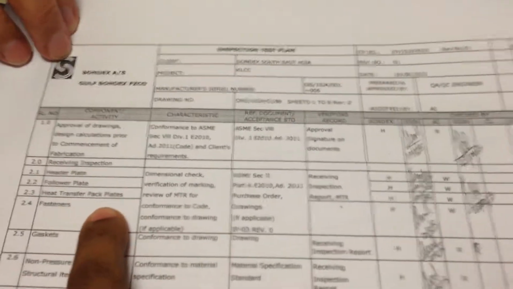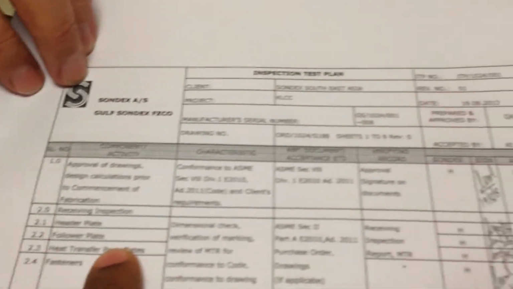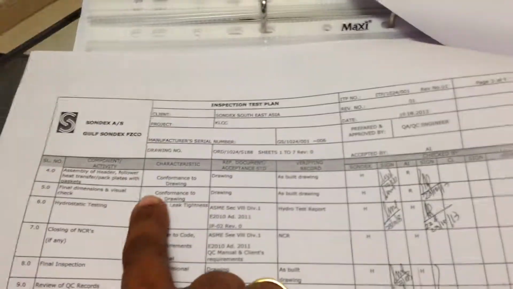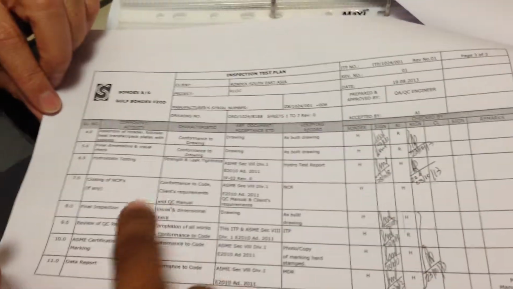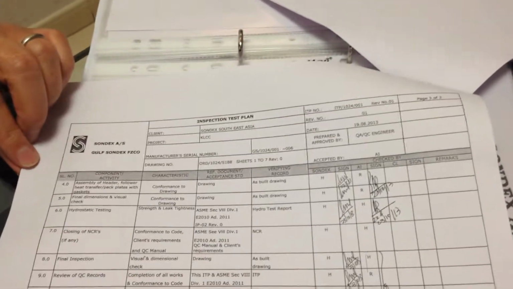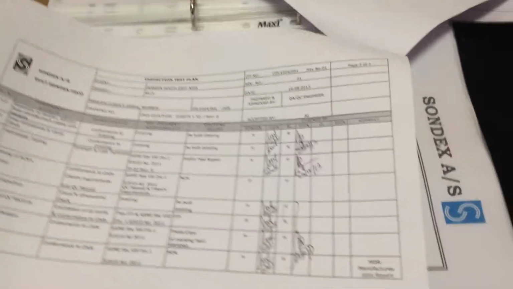It's like a basic approval of drawings, design, everything. Second step is the receiving inspection, pressure parts and non-pressure parts. And third is assembly and testing. Testing was done yesterday and today. And if an NCR is there, it will also come over here. And the final inspection, and this one also data report and ASME certification marking. That's all.